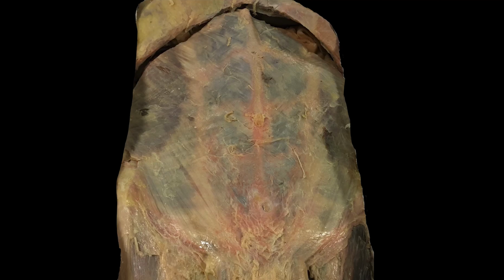Our whole trunk is wrapped in layers of muscles, and these muscles are named differently in the thoracic cavity and in the abdominal cavity. They are named according to the direction of their fibers. You can see that the fibers are running obliquely downwards, they are converging, and in the upper part there is the fleshy part, and then it becomes aponeurotic.